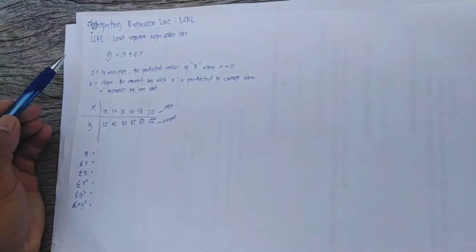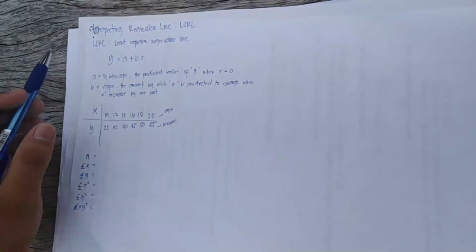So ito na yung example na sinasabi ko kanina. Intercepting regression line. Ito yung LSRL or least squares regression line. Dalawang quantitative datasets ay ang pagbuo ng ating LSRL. Ang LSRL ay ang linear model na pwede nating gamitin sa pag-predict ng outcome given the value of x.